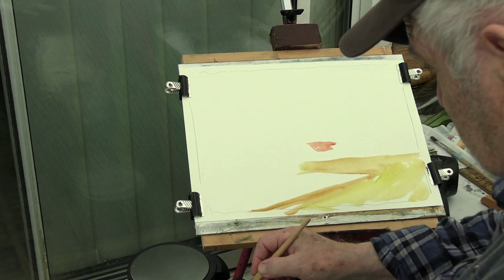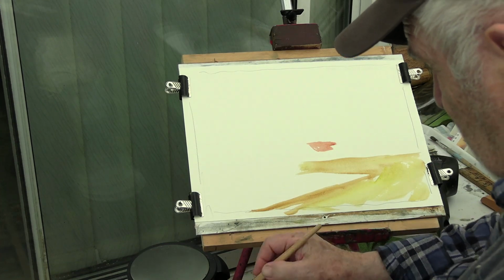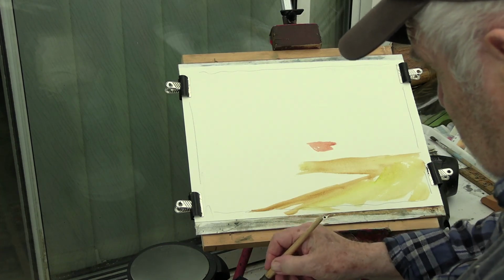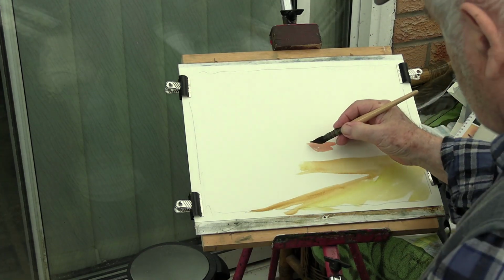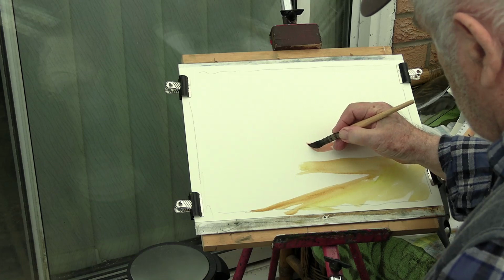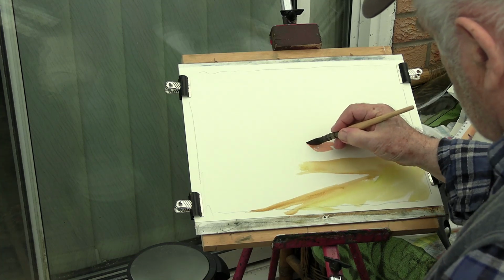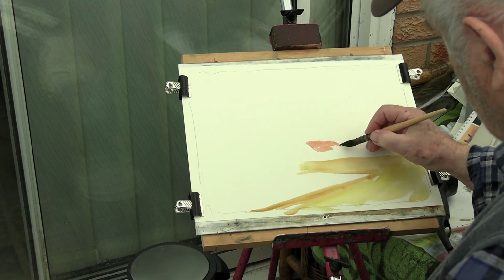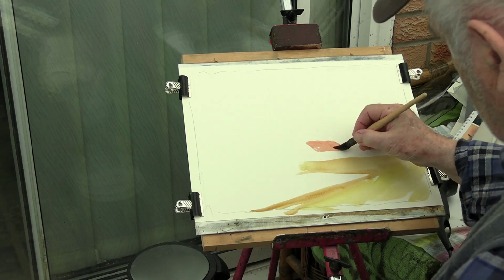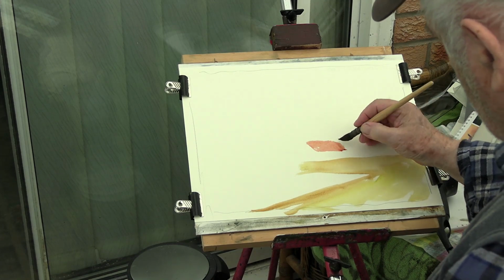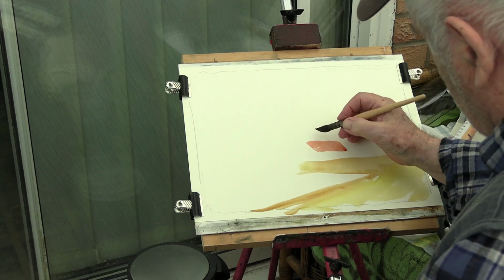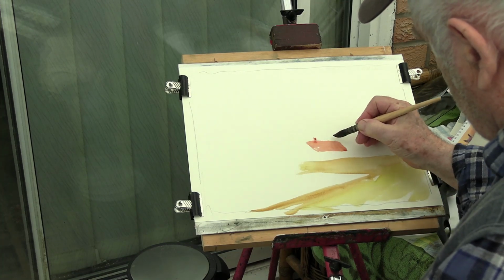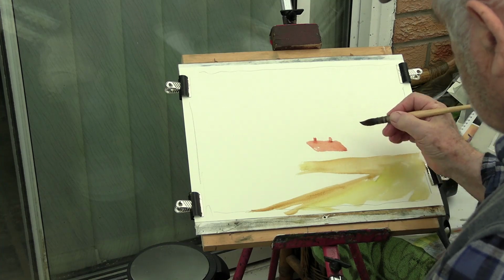These are the colours now. This red is an umber. There's actually a little bit of alizarin in it. Although it's burnt sienna I'm using here now, I put a little bit of alizarin in. The painting won't be to perfection, but it's just a sketch.